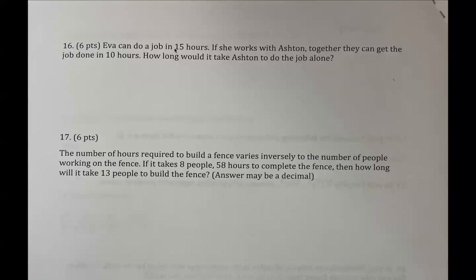So Eva can do a job in 15 hours, so her speed is 1/15. If she works with Ashton together, they can get the job done in 10 hours, so if they work together, the speed is 1/10. How long will it take Ashton to do the job alone? Let's say it would take Ashton T hours. T is the hours Ashton works alone.